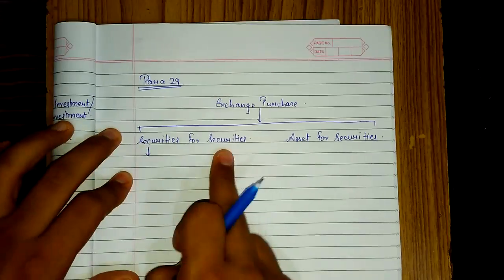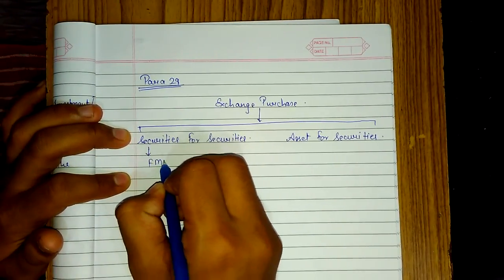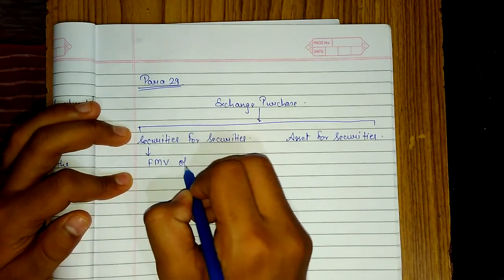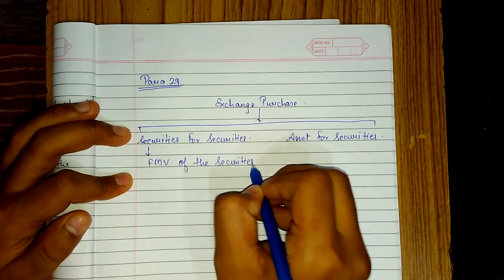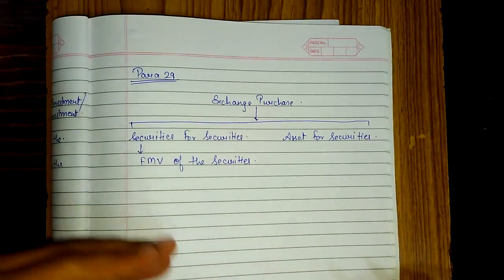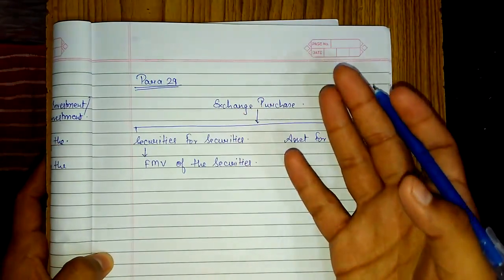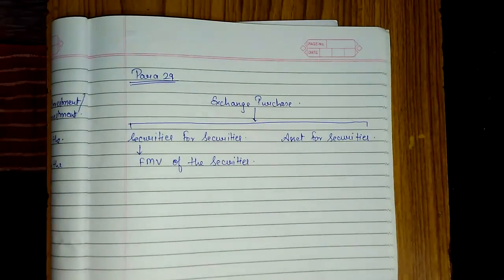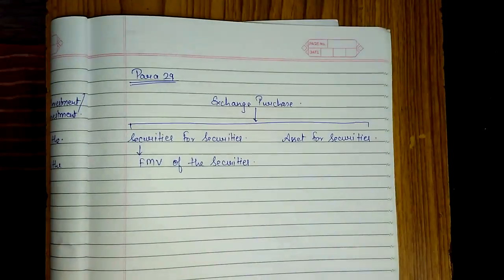When securities for securities, that is fair market value, FMV, of the securities. Okay, wait. I'll tell you one thing. Here there are no two things, because you might not know the selling price of your securities, that is okay, but you might know the cost of the securities that you are purchasing.